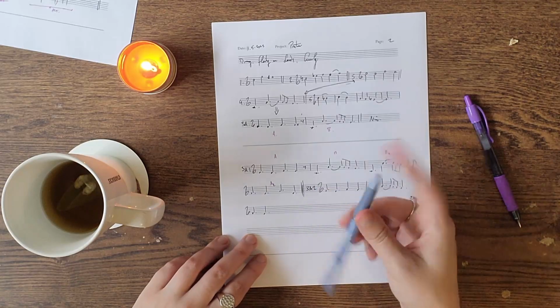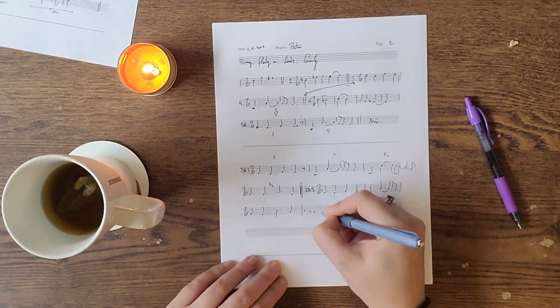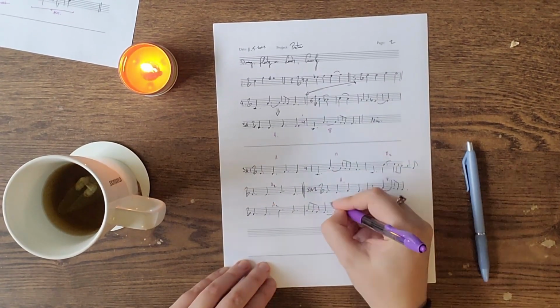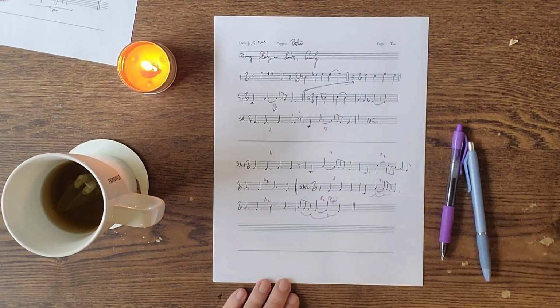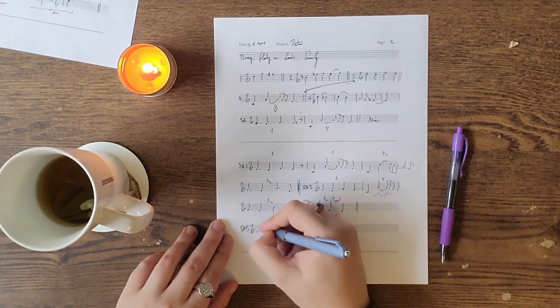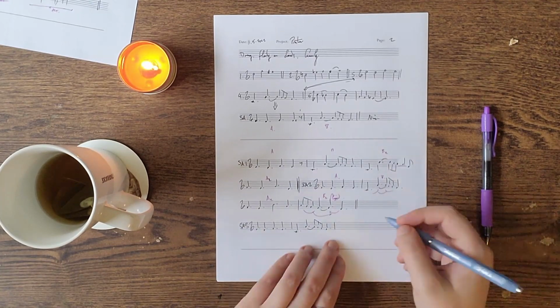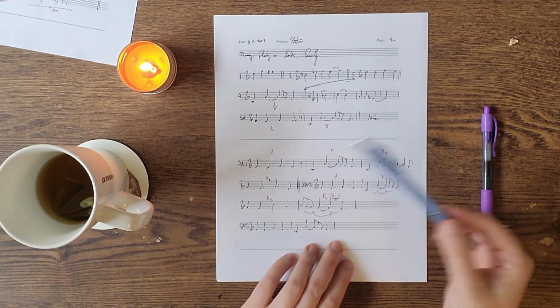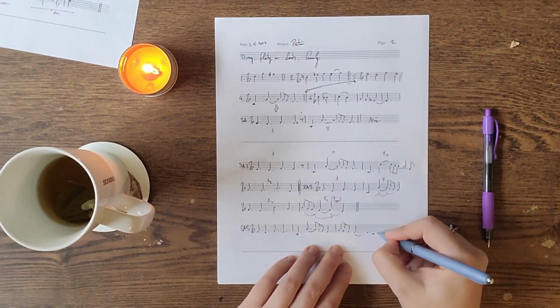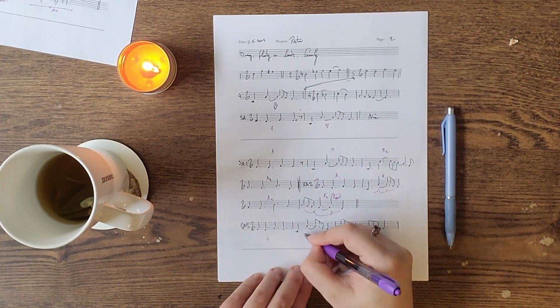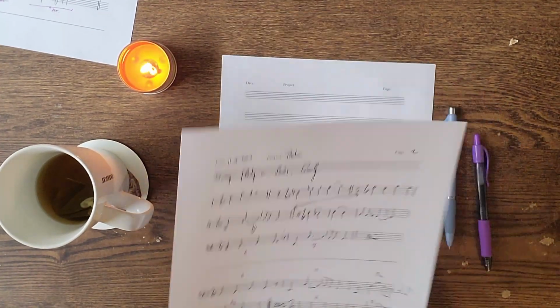Now I'm writing 3 different continuations of this idea. That's the 3 in the 5-3 exercise. 5 motives, 3 continuations. And what this exercise does is it forces you to look through all of the options that are available.